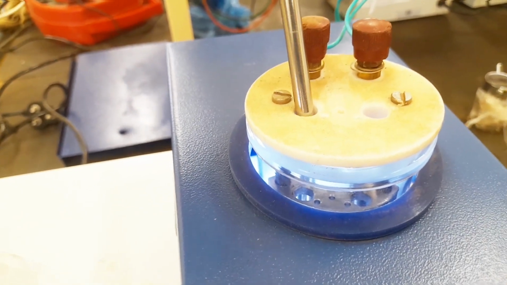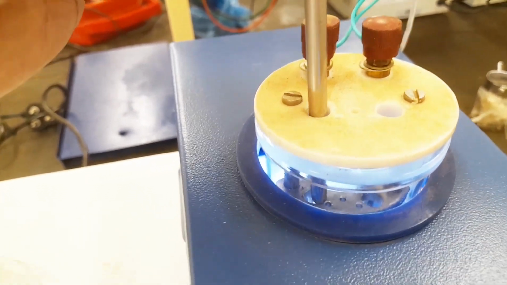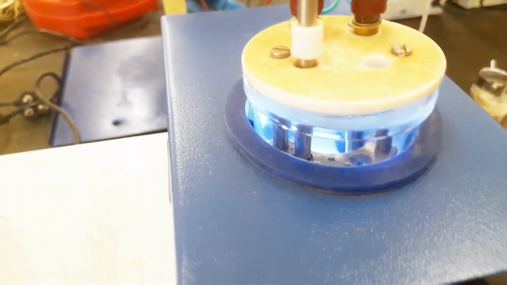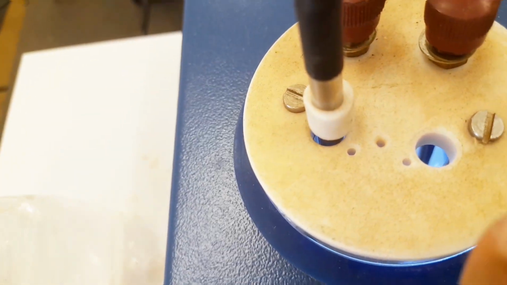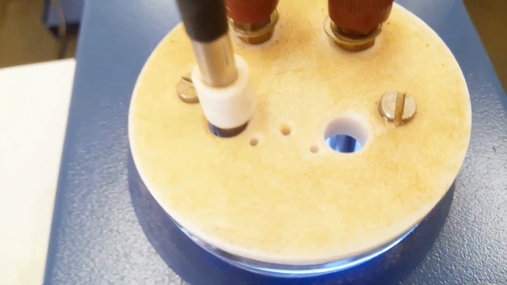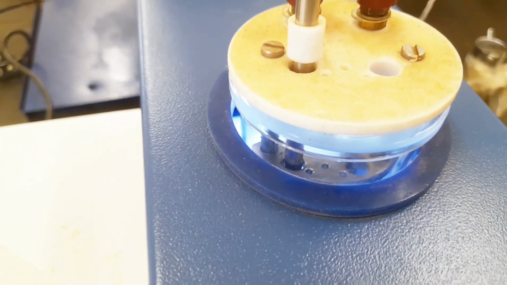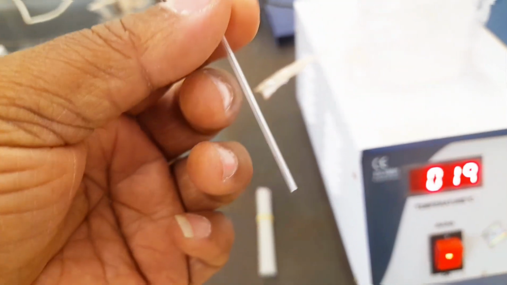This will show the circuit, this will show the temperature differences. Okay, so you can see small holes are there here, 3 holes are there. From these small holes we can keep the sample. Let us see, these are the capillary tubes. These are the capillary tubes which are closed on one side and open on the other side.